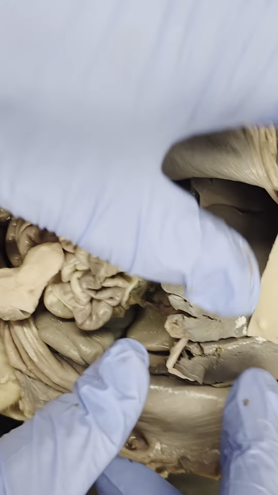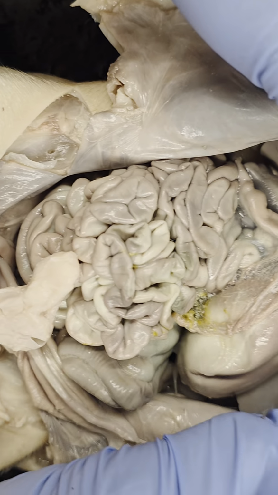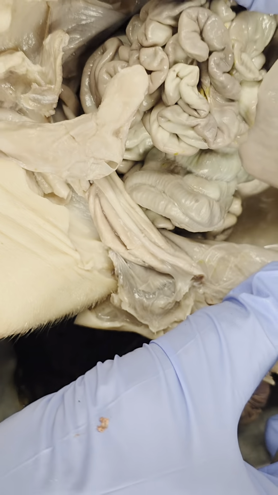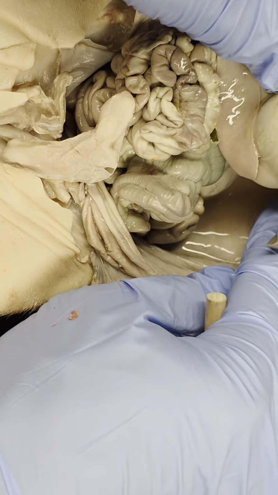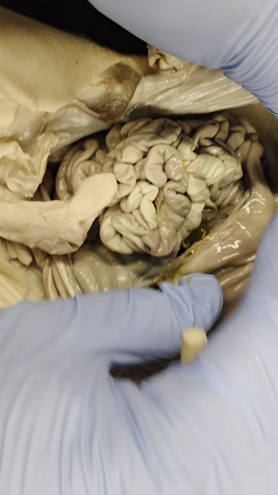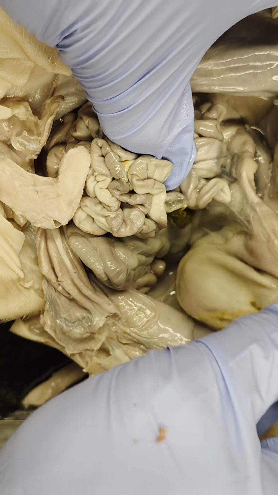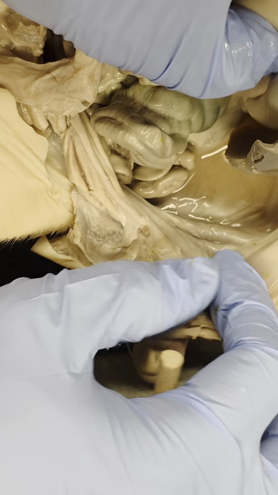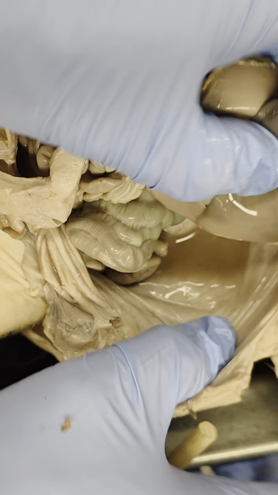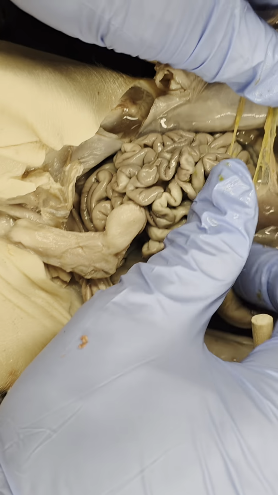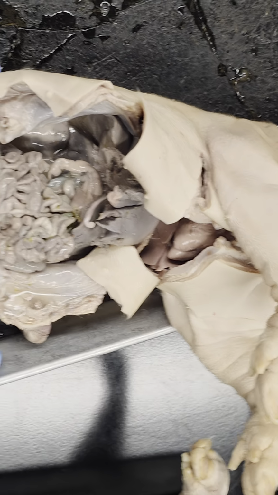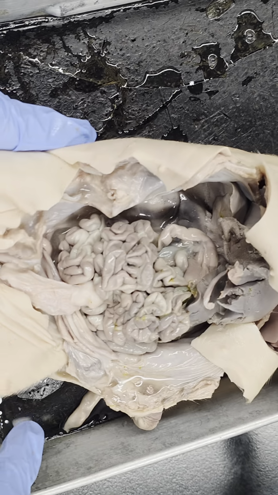I'm going to see the other ones over here. Okay, so that should be all for the digestive system.